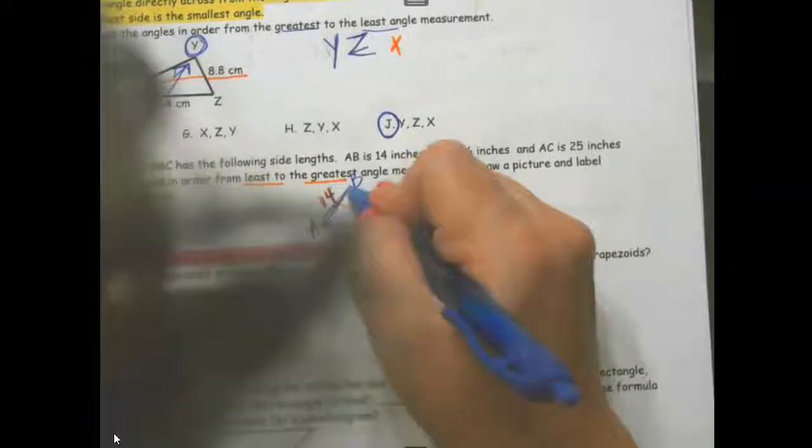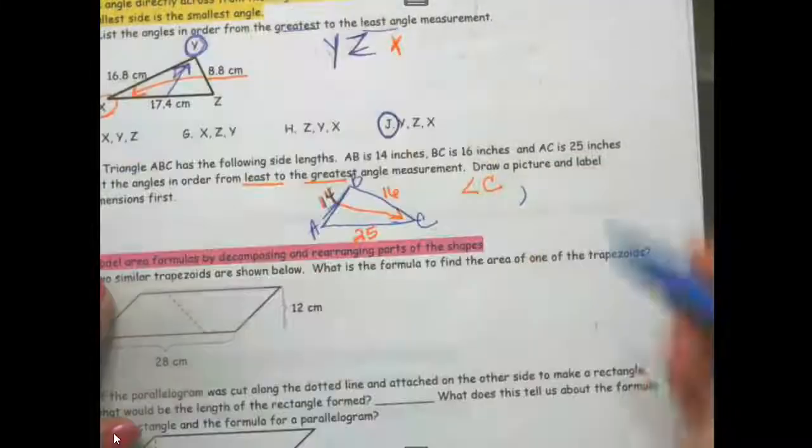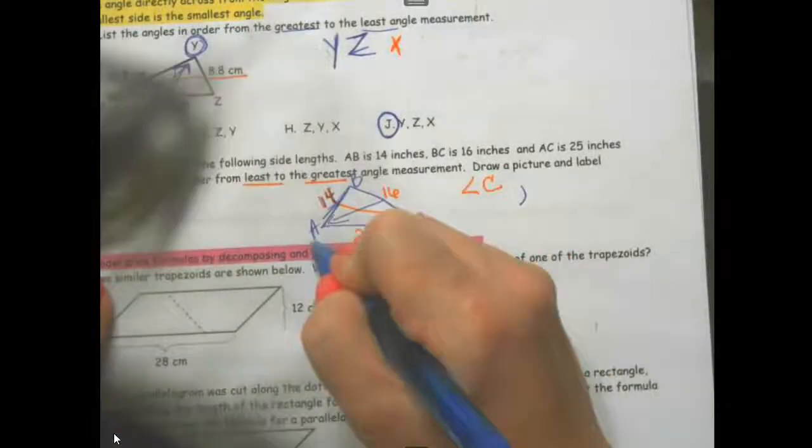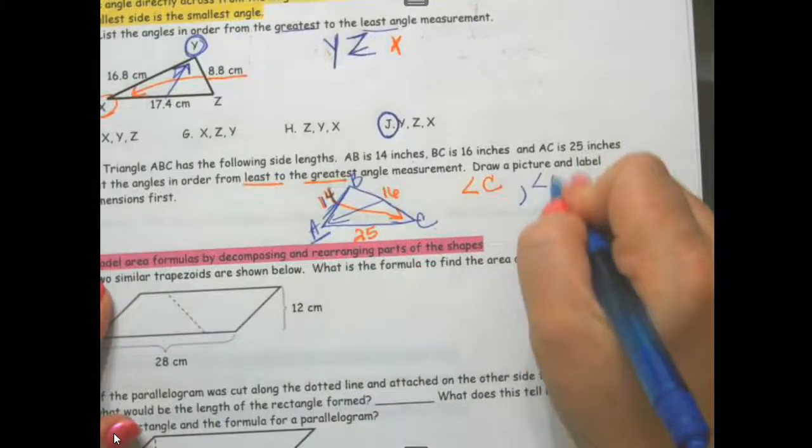So the smallest angle would be angle C. That's across from the smallest side, smallest angle C. 16 is the next. So this next one is angle A, and then angle B.